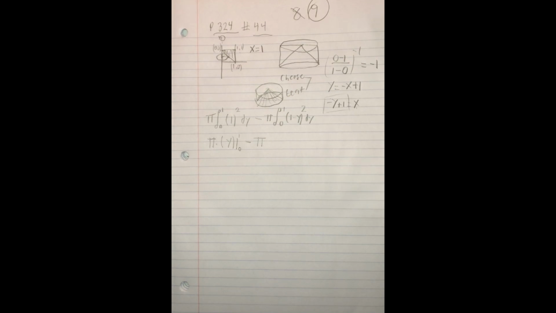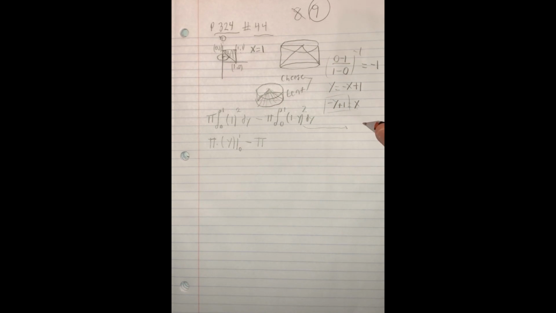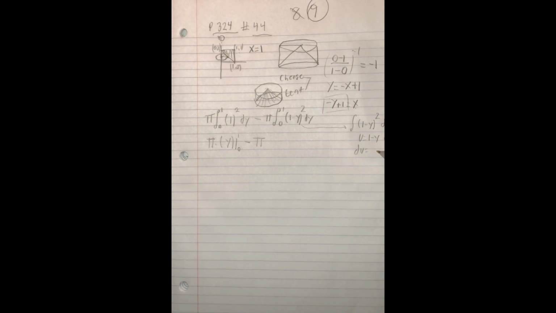And now this one's a little bit more tricky. You have to do a u sub in it, basically. The u sub is a little bit weird because you don't have nice stuff to cancel out. Doesn't really matter in the long run, so we'll do that real quick. I'll put this off to the side here. So I'll say the indefinite integral of 1 minus y squared dy, and then we'll say u is equal to 1 minus y, du is equal to negative 1 dy.